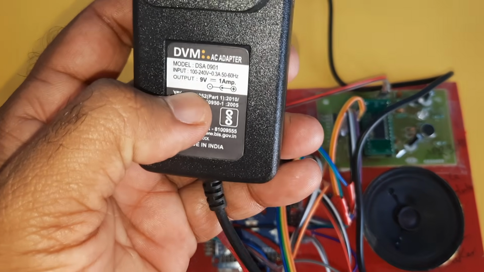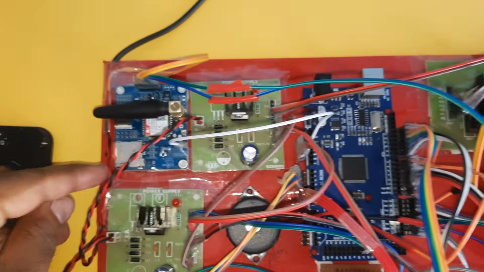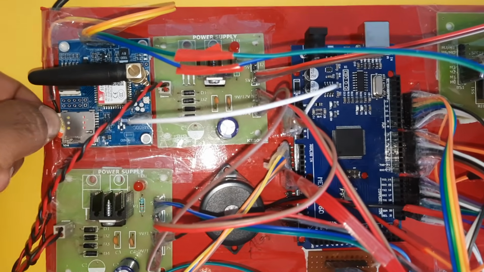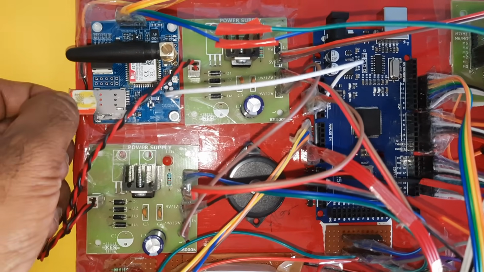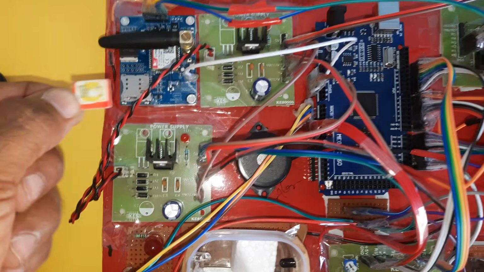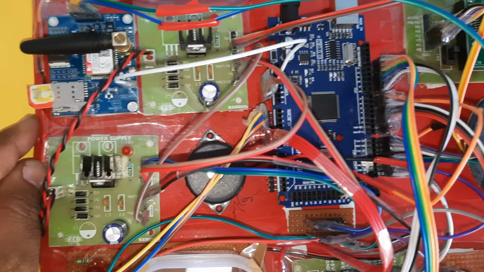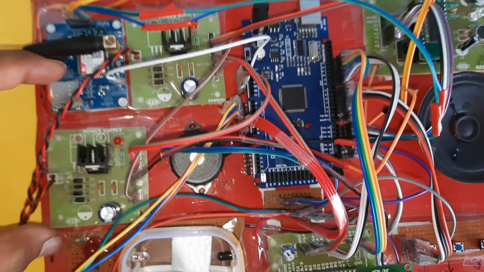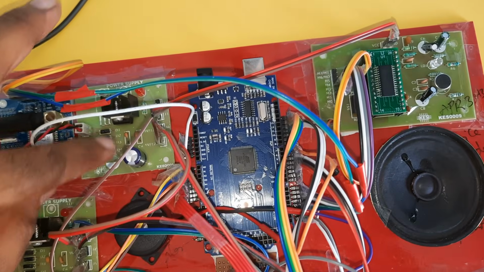Here we are using a 0 to 9 volts adapter power source, and one GSM module SIM800C. You can use an Idea, Airtel, Vodafone or BSNL 2G, 3G, 4G SIM card with SMS balance and main balance. Slowly insert the SIM card, with the cut always outside. Then there is the power supply board with bridge rectifier, filter capacitor, 7805 regulator, and LED.